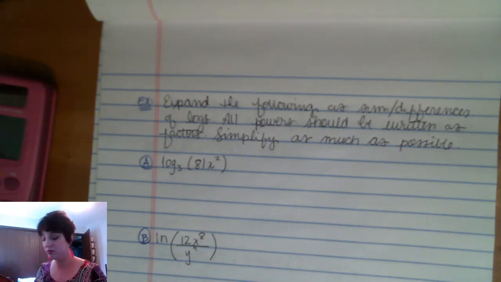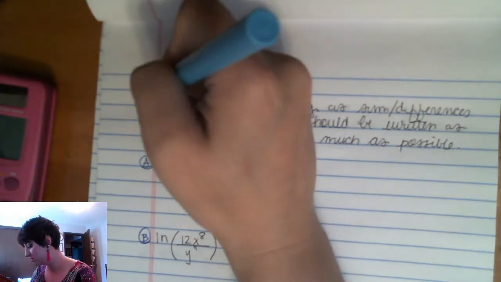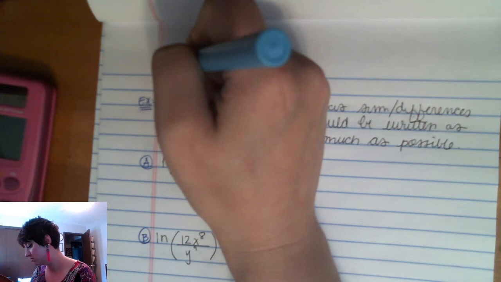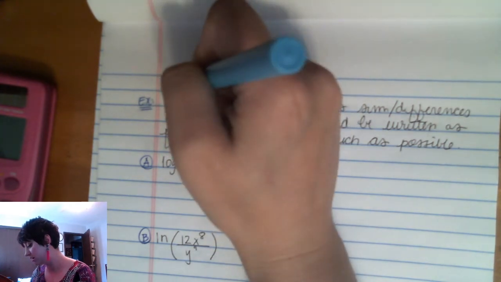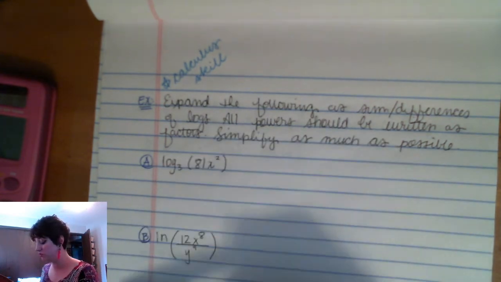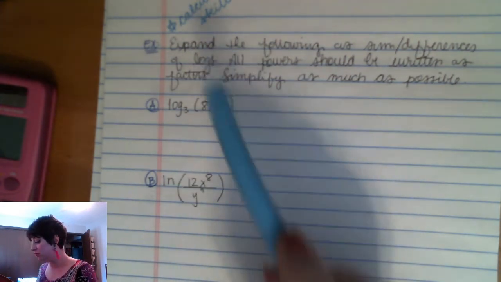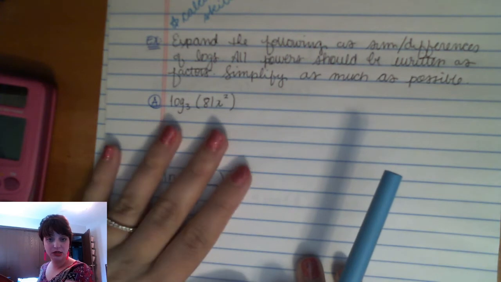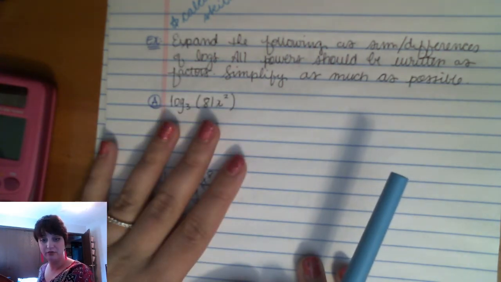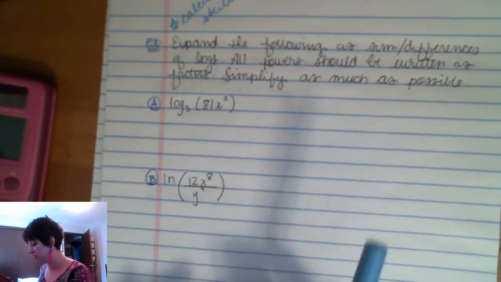So the first problem type we're going to be doing is expanding logs as a sum or difference of logarithms. This is really a calculus skill. And what I mean by that is this is something you will need to be able to do if you're taking calculus. We will not be doing this in the next section. We're going to be doing the other direction where I have many logarithms and I want to combine them into a single logarithm. But for calculus, you'll need to be able to do this.